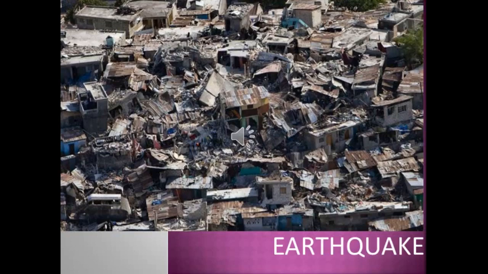So take your social science book. So take page number 147. Today we will discuss about earthquake. So how does an earthquake occur? Due to endogenic force.